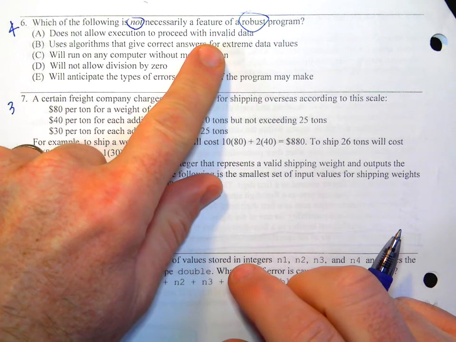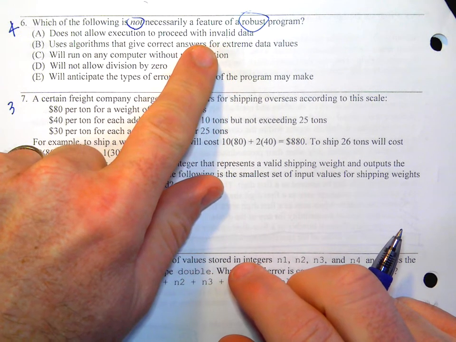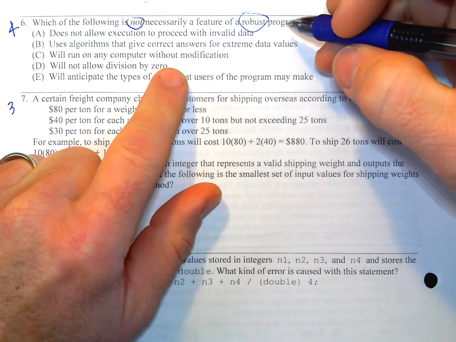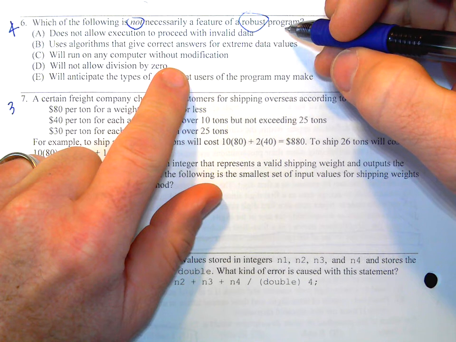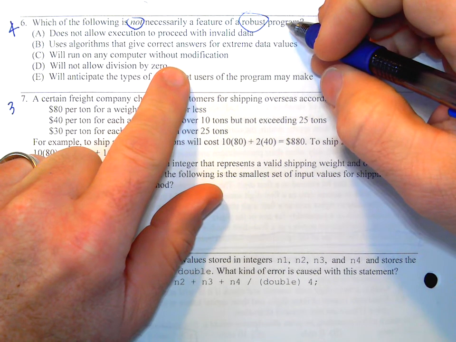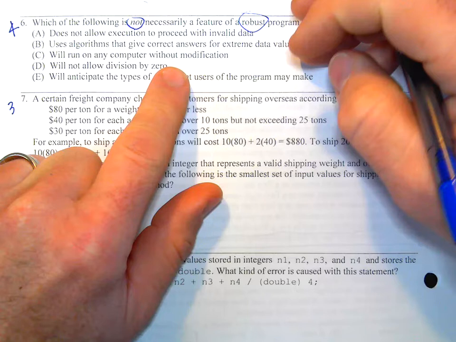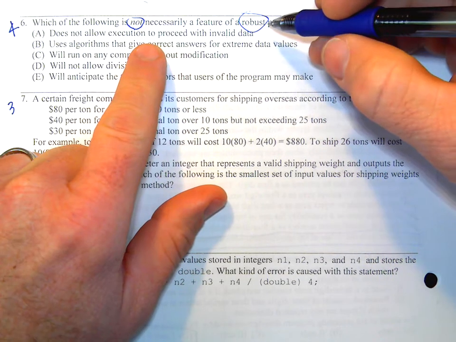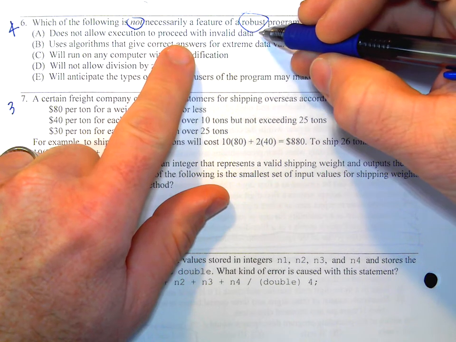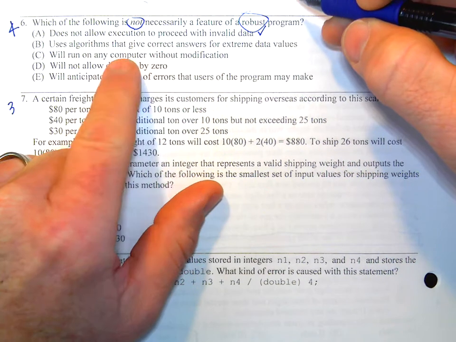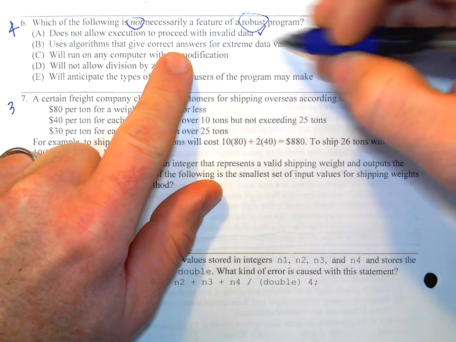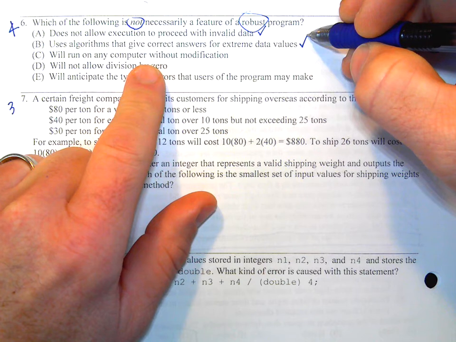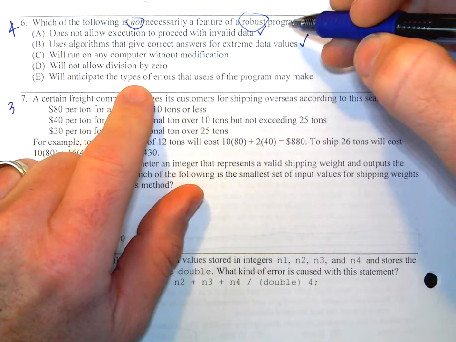Which of the following is not necessarily a feature of a robust program? One of them is not a feature. So it can allow execution to proceed with invalid data, so it doesn't crash. Uses algorithms to give correct answers for extreme data values, so it can deal with big numbers. Will run on any computer without modification. So I guess that what I was explaining was the wrong thing.